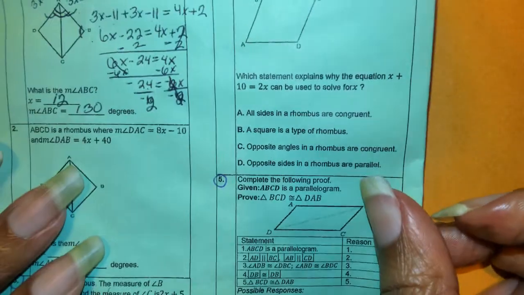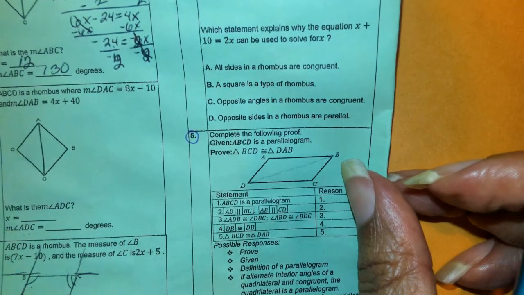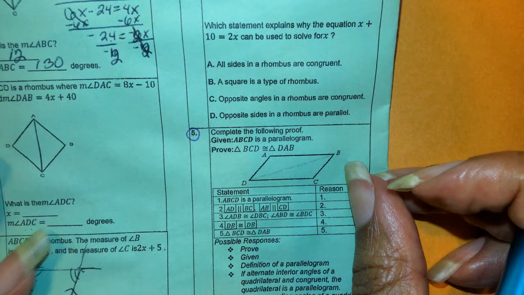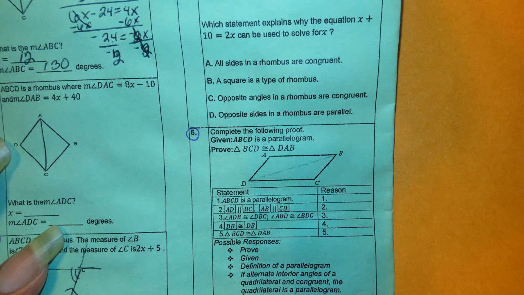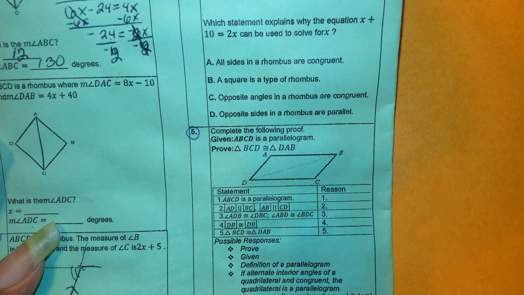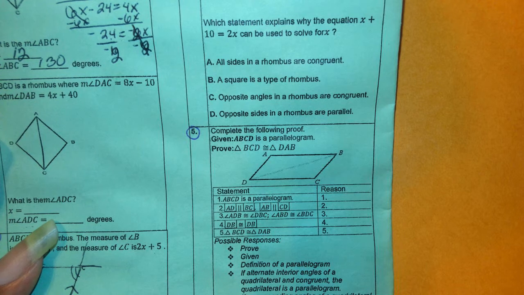Question number 5 is one of my faves. It's a proof. No need to dread over the proof. We just need to make sure that we are paying attention to what we are doing when we are doing the proof. Remember, when we read, everything is essentially the step ahead of it, and it's pretty much telling us what it wants us to do. So you want to read the statement, apply the statement to the picture if you can, and then keep going.